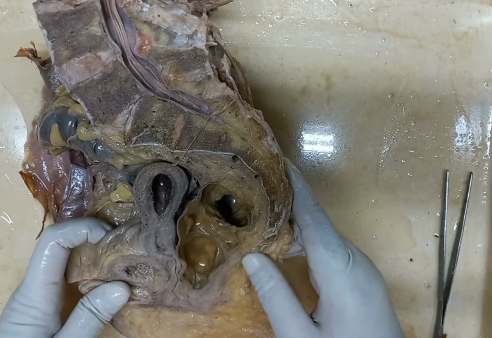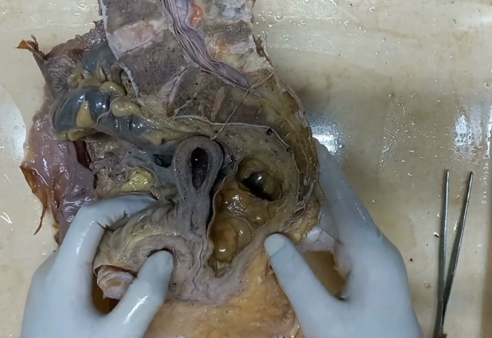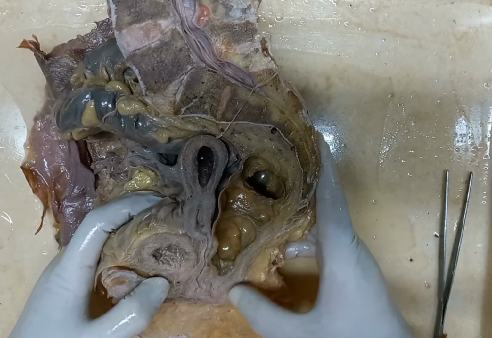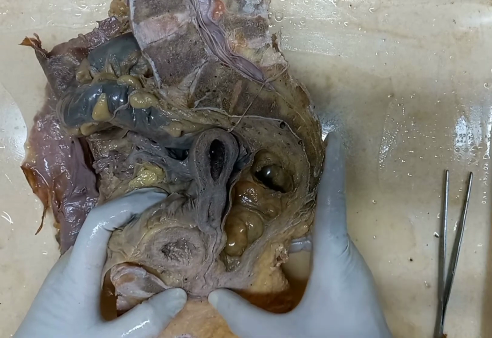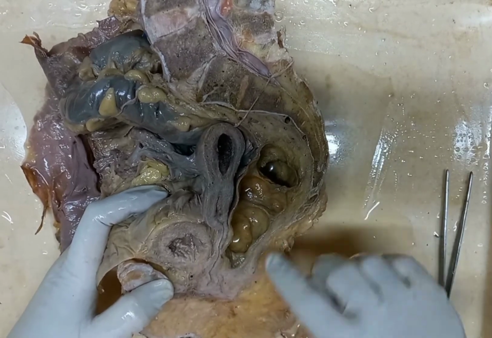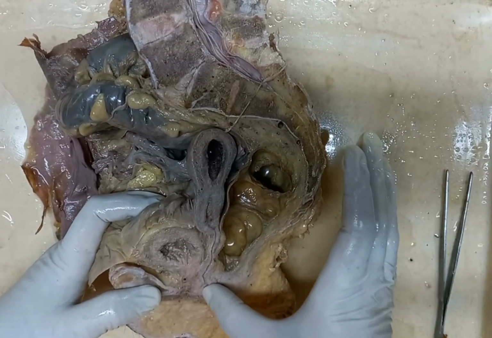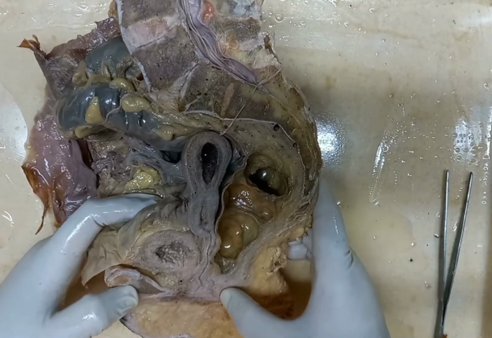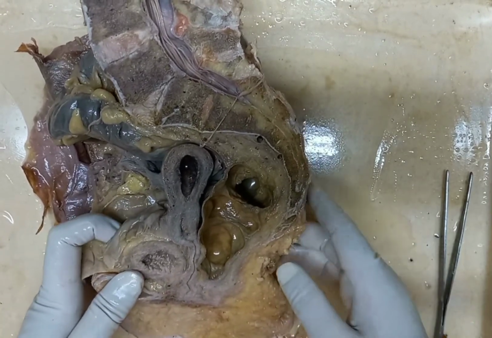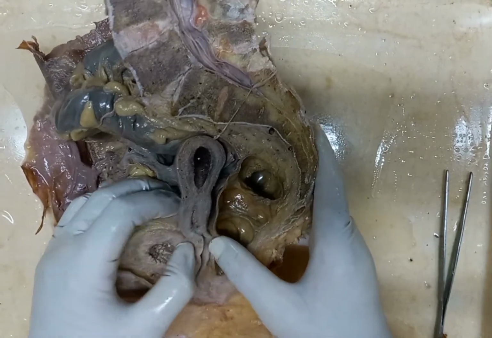Now after that he can ask you where the perineal body should be. The perineal body will be somewhere here, just between the anal canal, where the anal canal is just turning. Since it is not a mid-sagittal section, I cannot show you the perineal body here.